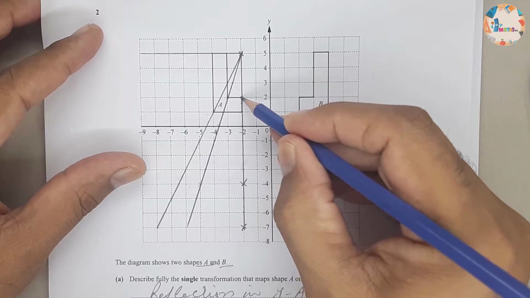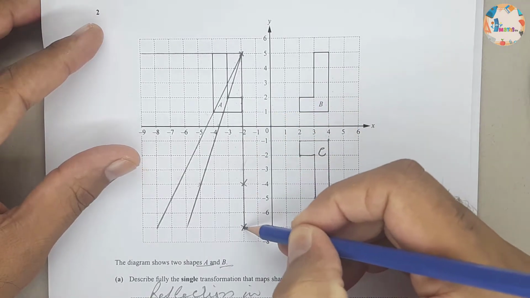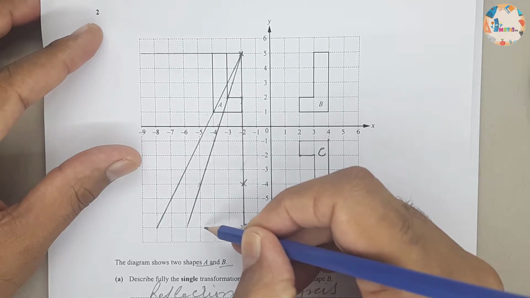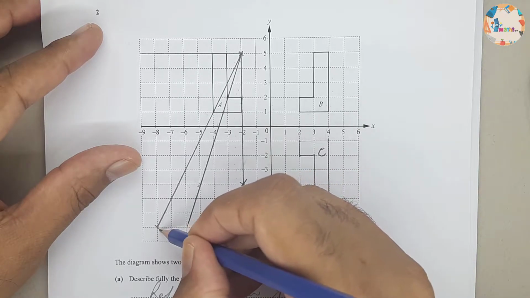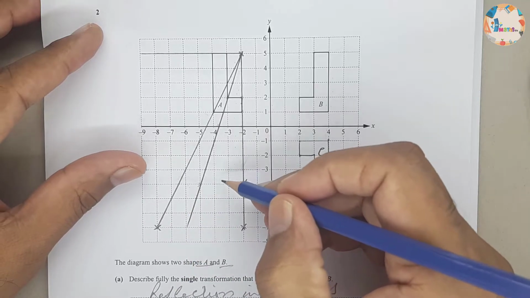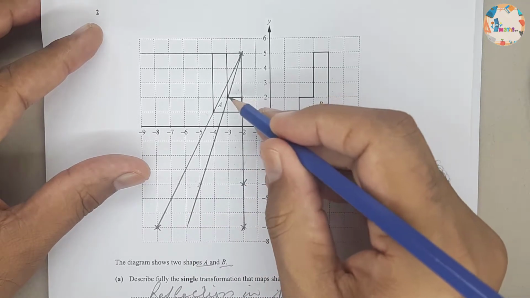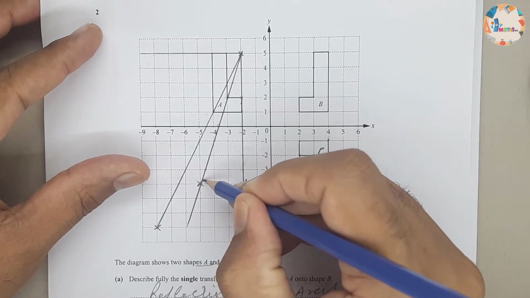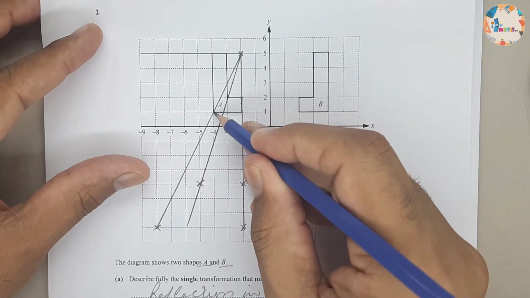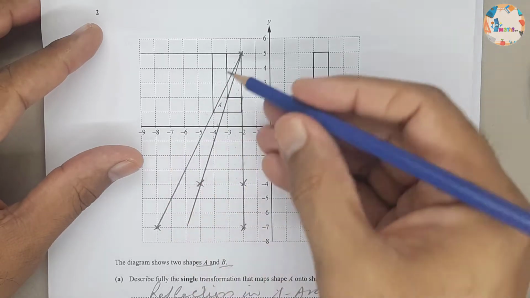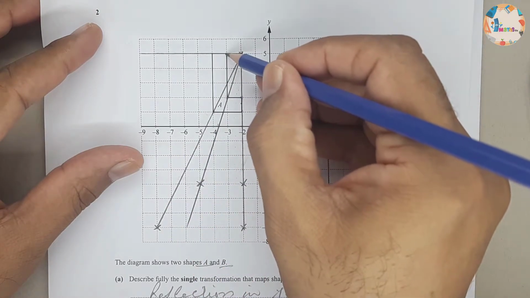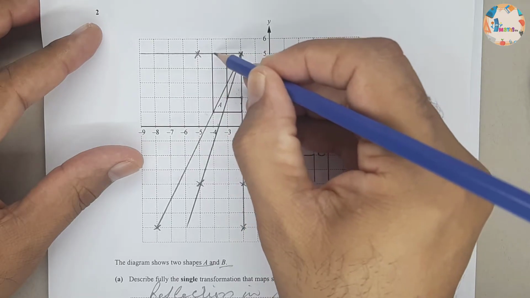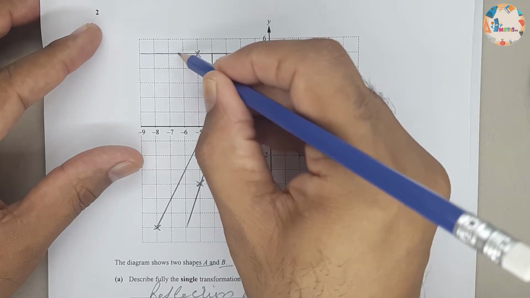So we have traced these 2 points, and from here this is 2 units. This side will be 6 units: 1, 2, 3, 4, 5, 6 units. So this is the mark. Then from here also this is 1 unit, so this will be 3 units: 1, 2, 3 units. So this will be the point. So we got this point and this point. Now we can trace these points. This is 1 unit, so it will be 1, 2, 3 units, and the next 1 unit will be 3 units: 1, 2, 3 units.